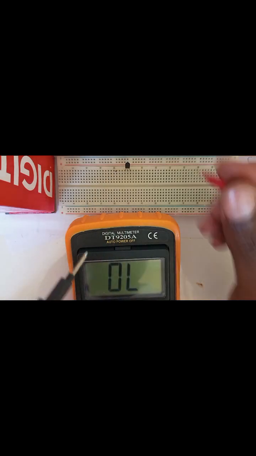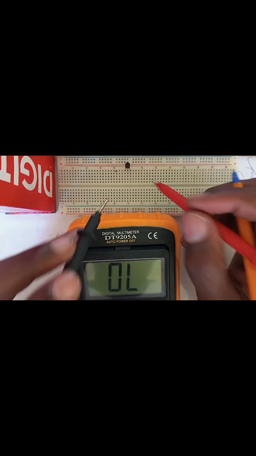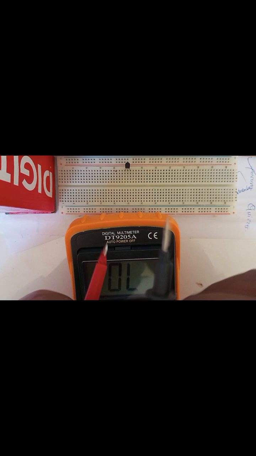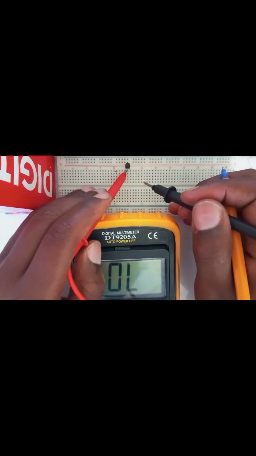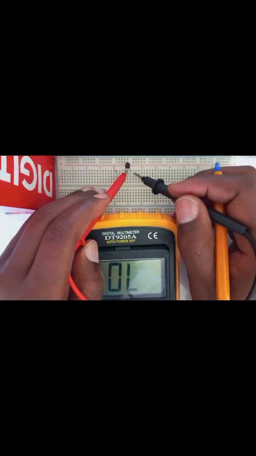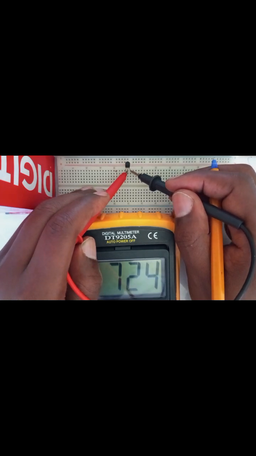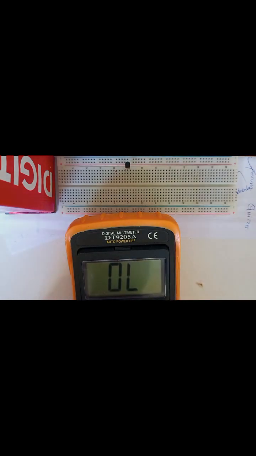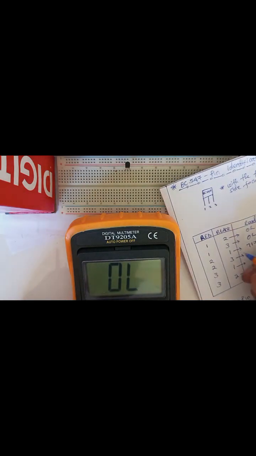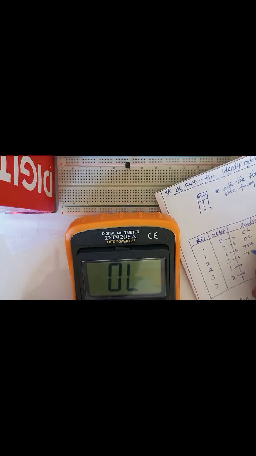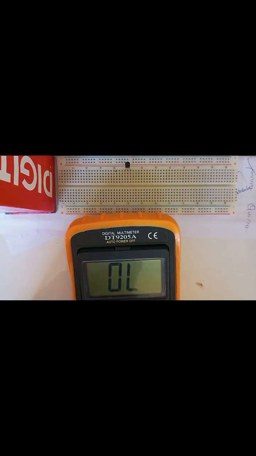Now it's red on 2 still, but black on 3. So red on 2, black on 3. And what value do you see there? 724. Now you exchange the probes.